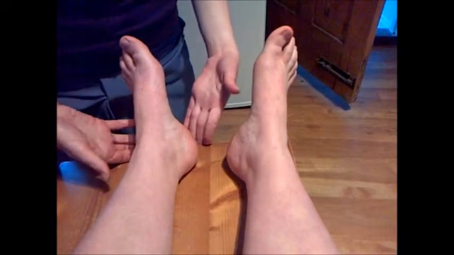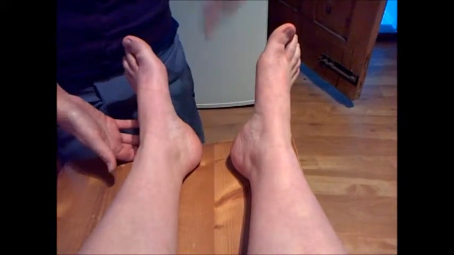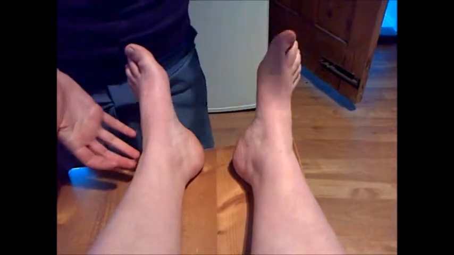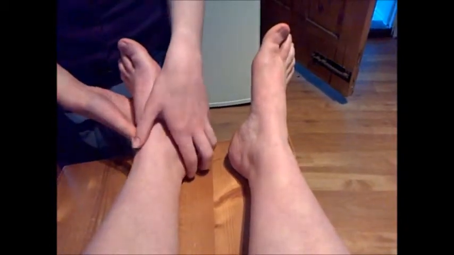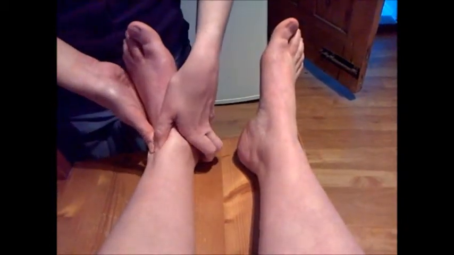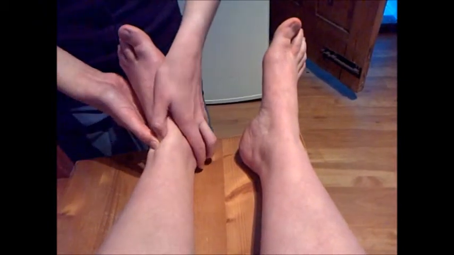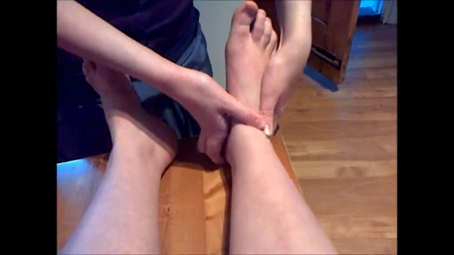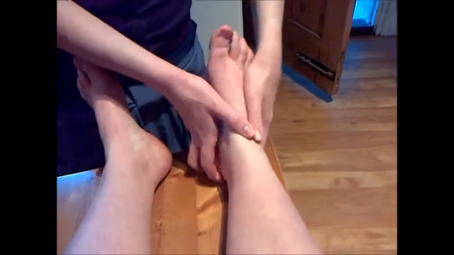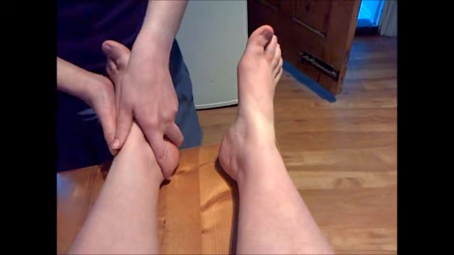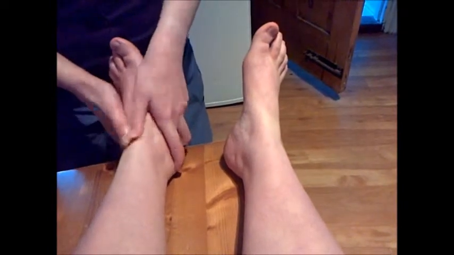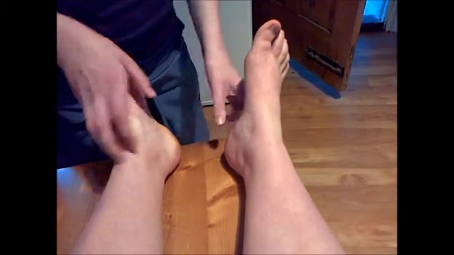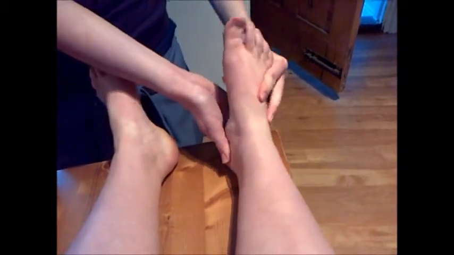Okay, and now with the patient in a supine position, I'm going to be looking for passive movements of the ankle. So I'm going to compare the good side to the bad side. First of all, I'm going to have a look at ankle dorsiflexion, and then ankle plantar flexion. And as I said before, inversion and eversion occur at the subtalar joint, but just to illustrate there for you.